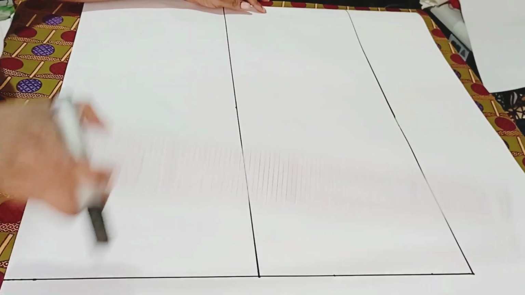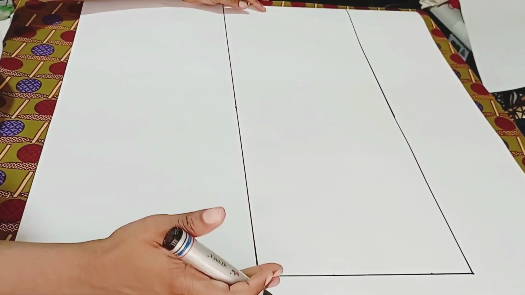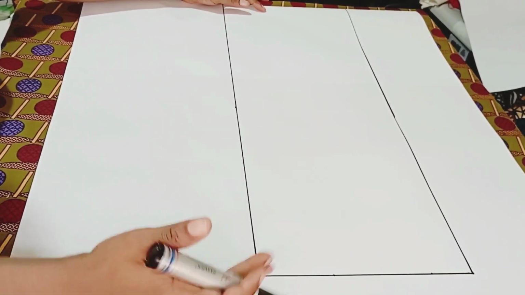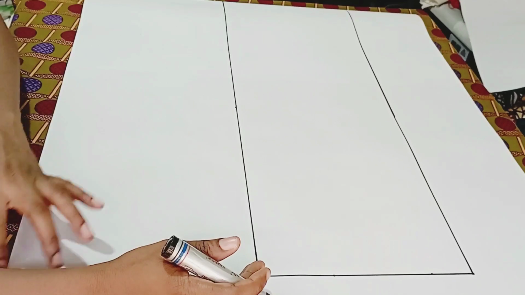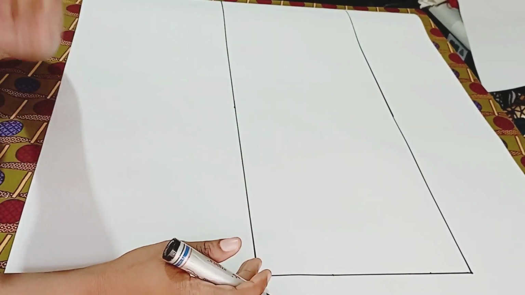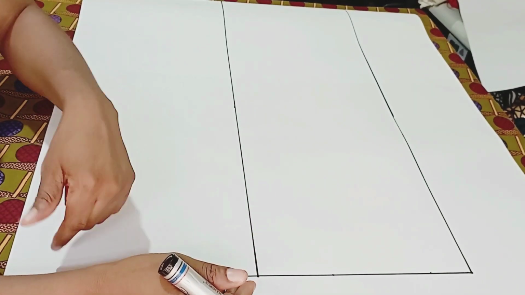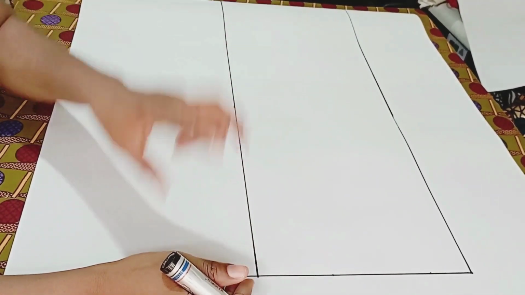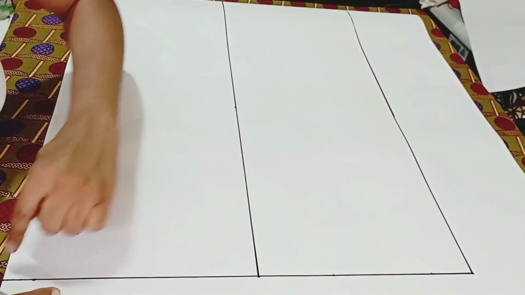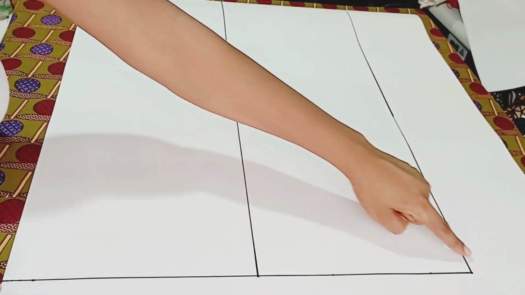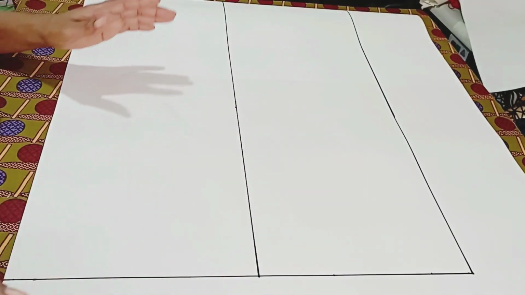And to get the length, you need your blouse length, where you want the blouse to stop. You need the full length of that. Also, after inputting the hip circumference divided by 2, I divided that value by 2 to get this line. I just divided from this point to this point into 2 to get this line. I hope that is well understood.